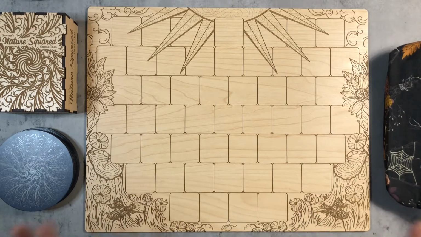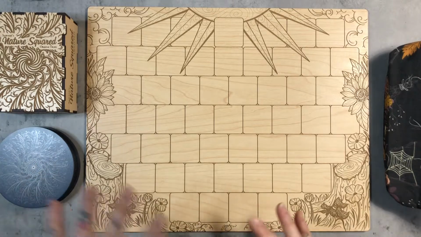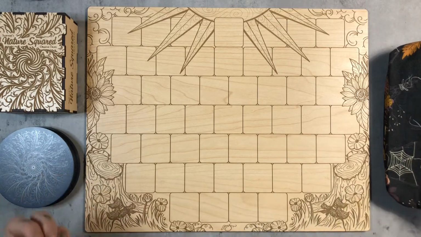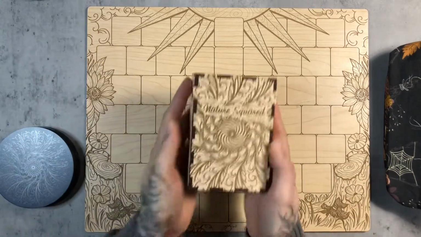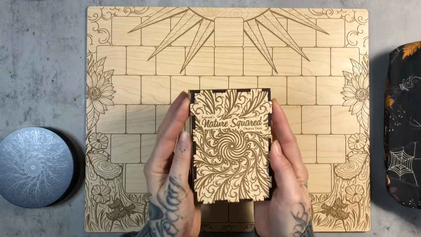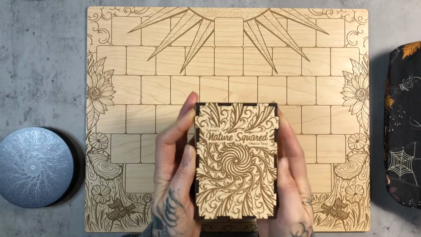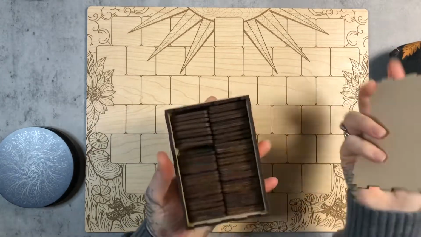But this new creation is based off of Sawyer's Nature Portals, and it's called Sawyer Nature Squared because I have revisited the tiles but gave them a square format. And these tiles, I love using this new system. I'll show you how I intend to do it.